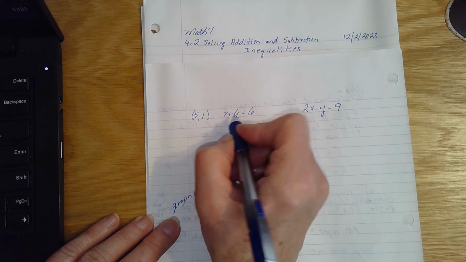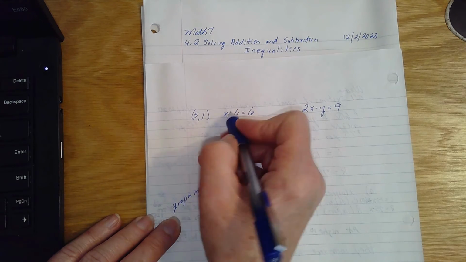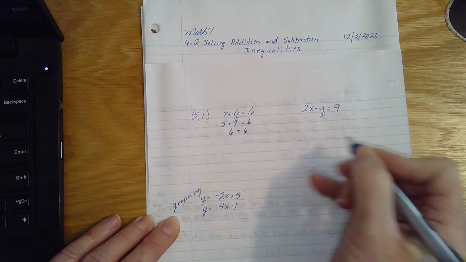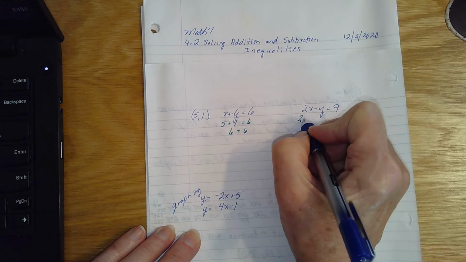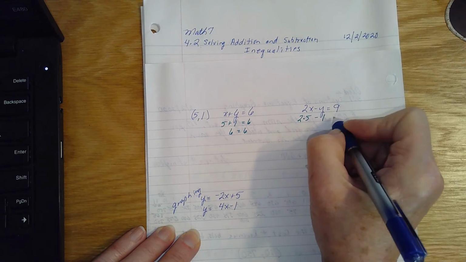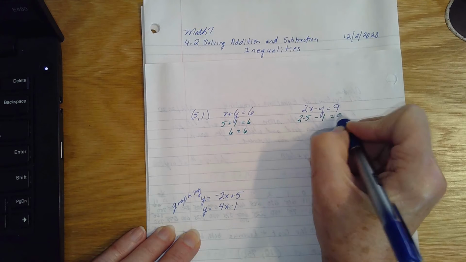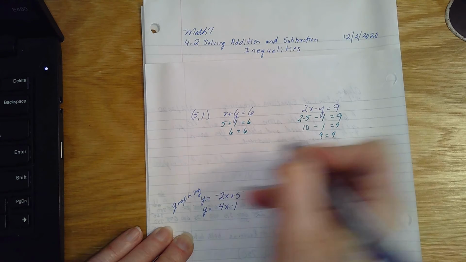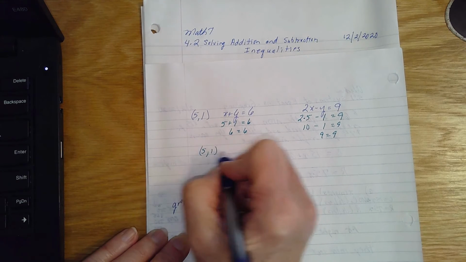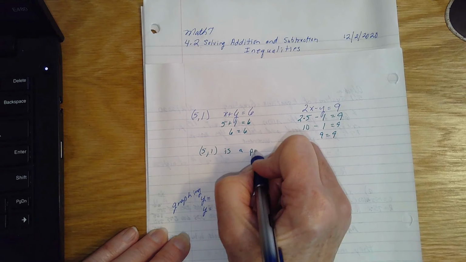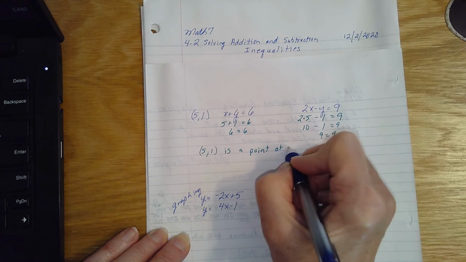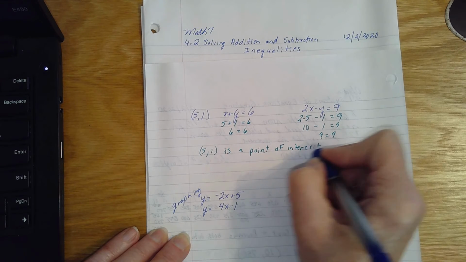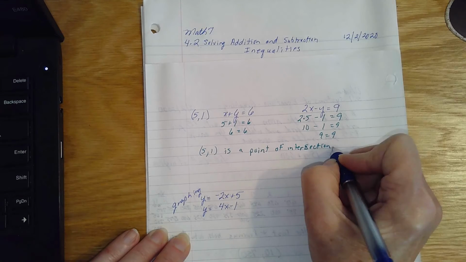Okay, so x plus y equals 6, and the point is (5, 1). So does 5 plus 1 equal 6? Well, we can see that one without a whole lot of work. And 2 times x minus y equals 9, so 2 times 5 minus 1, 10 minus 1 equals 9. So (5, 1) is a point of intersection. Let's try spelling intersection correctly.